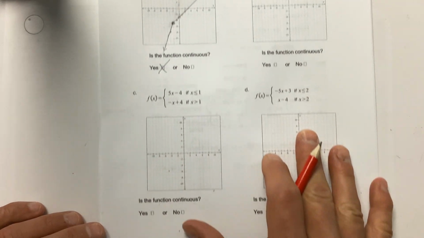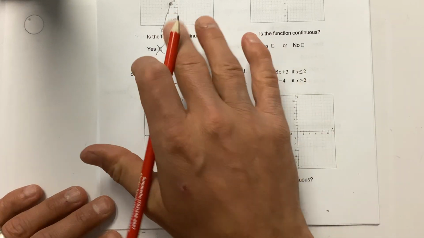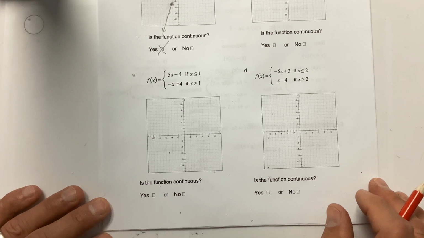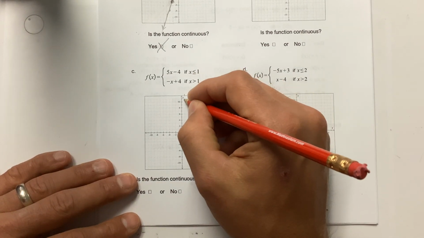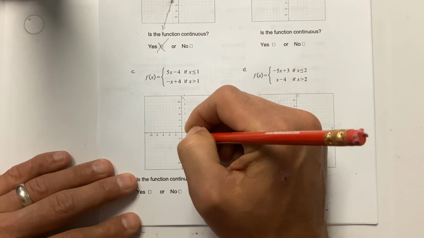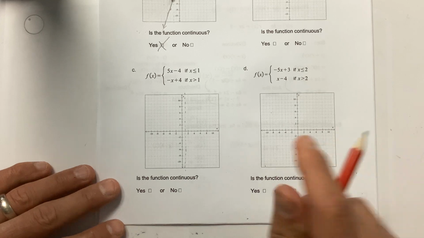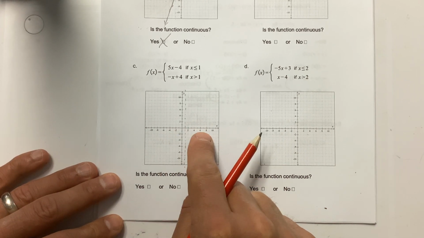All right, I'm going to do letter C because I know this one is not continuous, so I want to give you an example of a non-continuous one as opposed to giving you 2 continuous ones and sending you on 2 non-continuous ones. All right, this one here has its boundary set at 1. So I'm going to put a dotted line there just to remind myself where the boundary is. And the graph is going to be very different on the left than it is on the right.